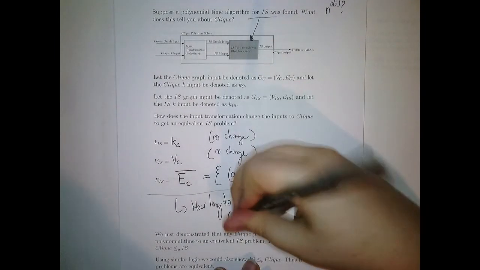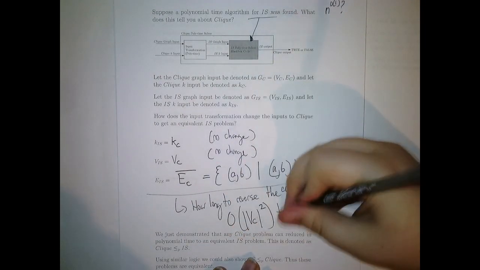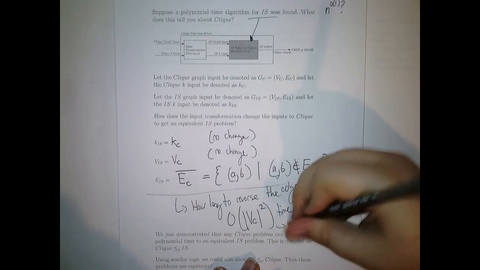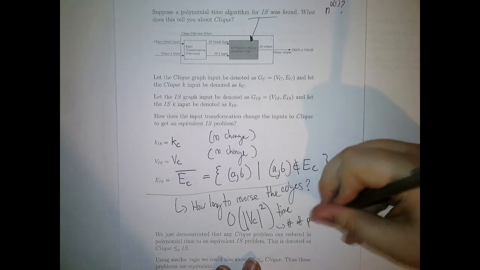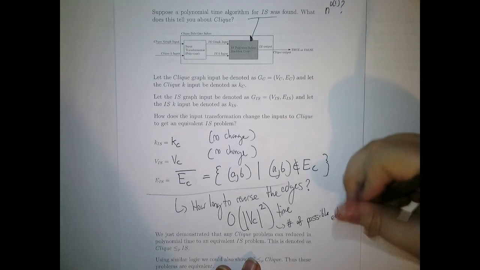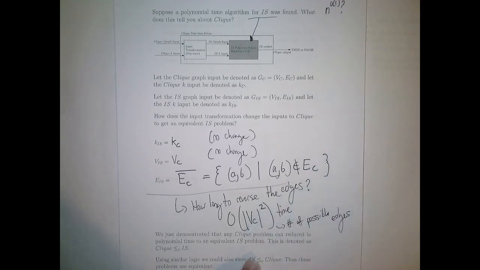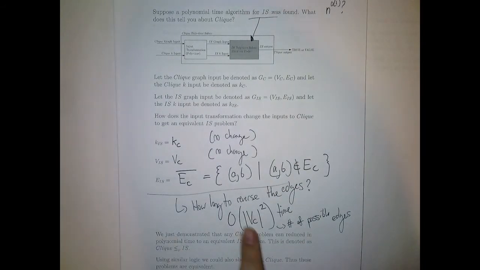So this is O(n squared) time, because this is the number of possible edges. It's an undirected graph, so it's technically this divided by 2, right? But that doesn't change the asymptotic runtime. Okay? So these operations up here take the number of vertices squared time.